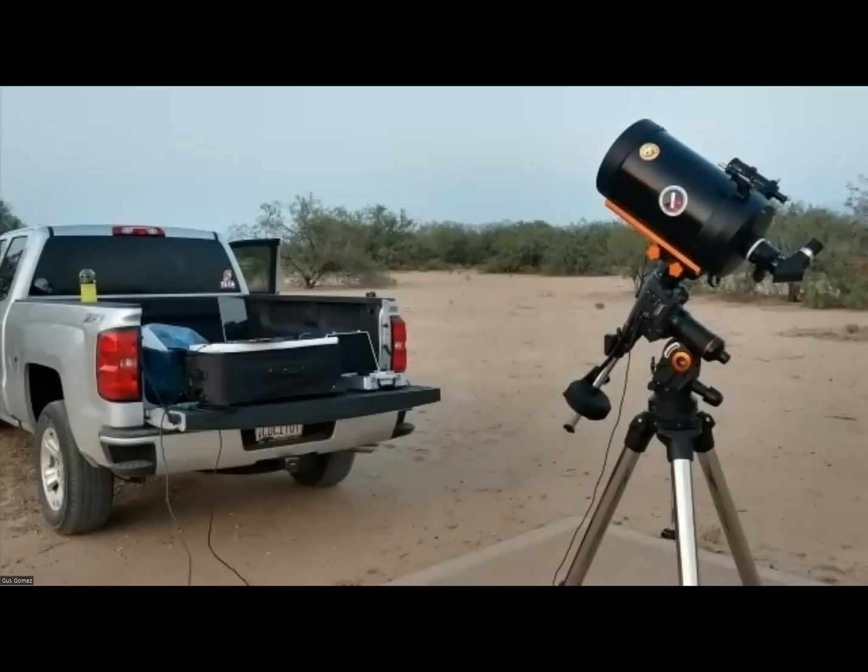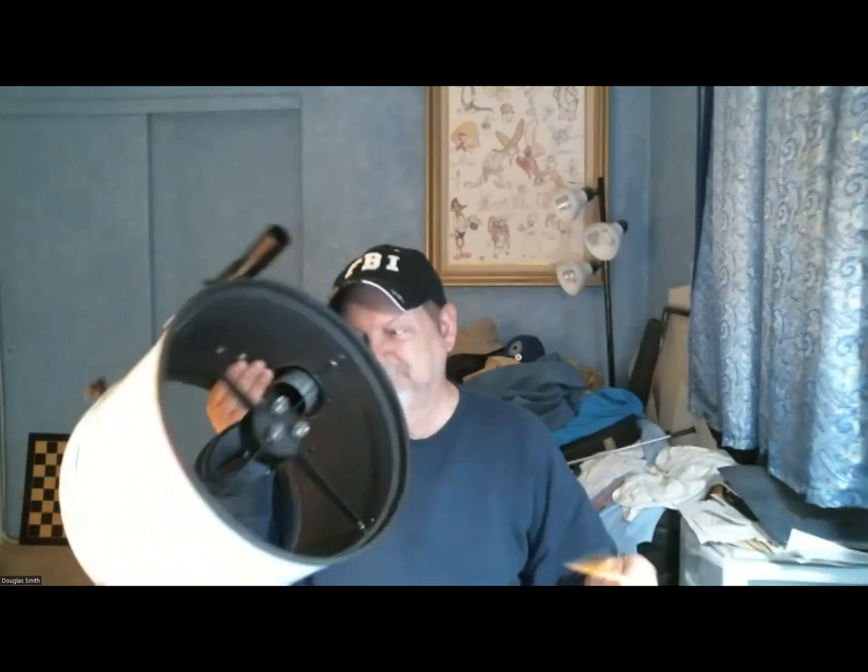So can everybody see this? Yes. Okay, so this is the top of my Dobsonian telescope. I'm looking through the eyepiece right here. I'm looking at my bright star, and I see that the image is not perfectly collimated. It's out of collimation.